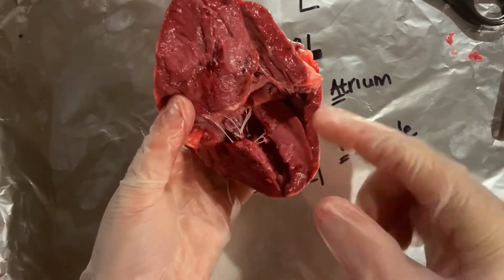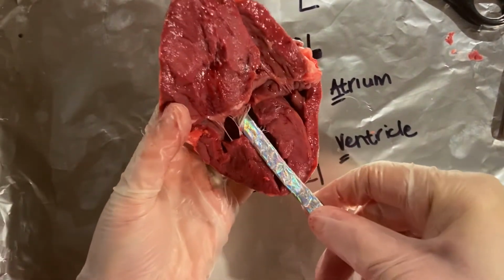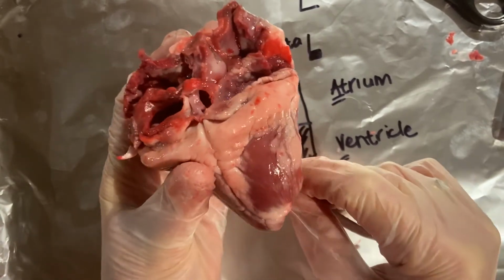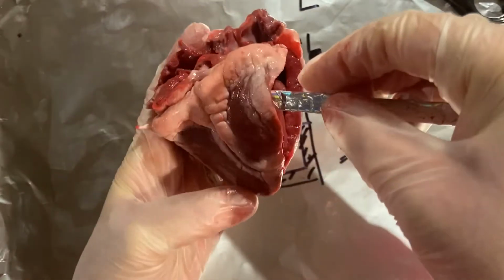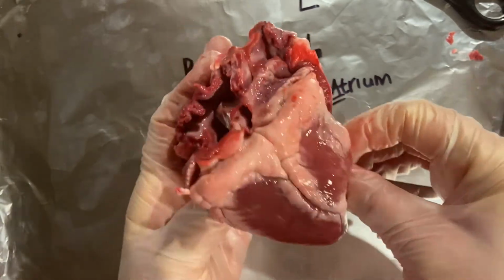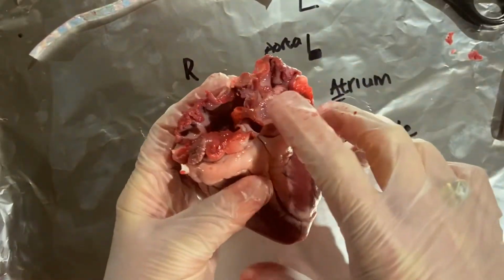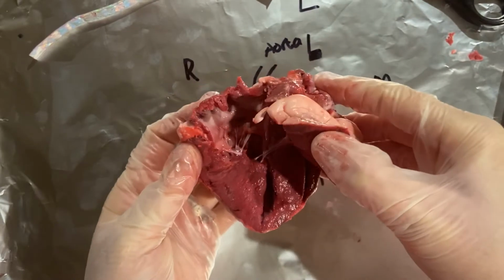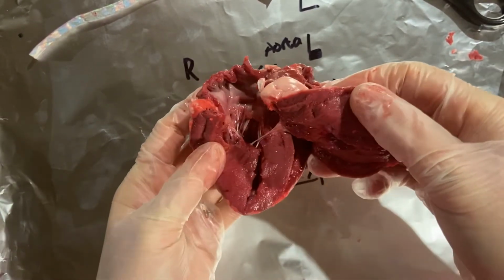This is going to squeeze the blood up over there, and if I take a straw and try and follow the pathway out, see where we're going. Not sure if that's going to work properly right now. There we go. So that's going to come out through there. So what we're seeing over here are the different chambers.